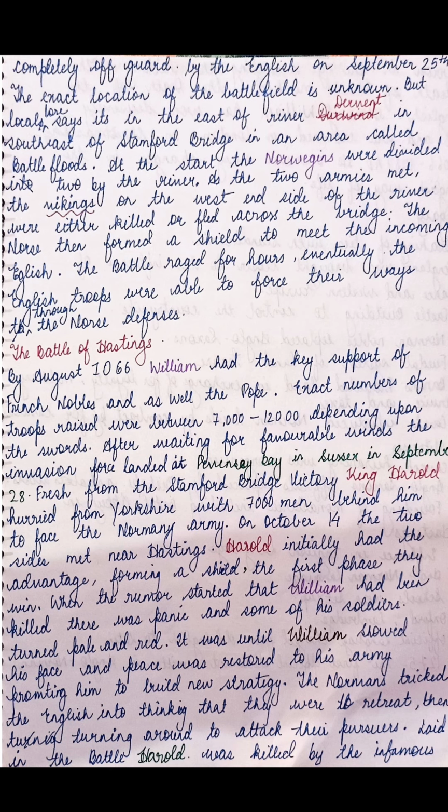The exact number of troops that they raised was around 7,000 to 12,000, depending upon the swords, because the more swords there were, the more swordsmen there would be. After waiting for favorable winds, they waited approximately 8 weeks. They landed at Pevensey Bay in Sussex on September 28. Now King Harold, who had just won the Battle of Stamford Bridge, hurried from Yorkshire with 7,000 men behind him to face the Norman army.